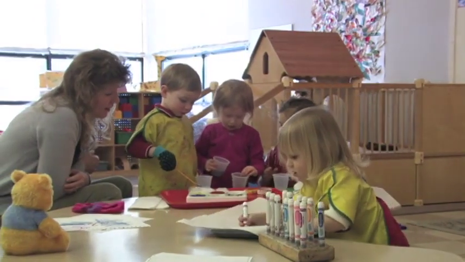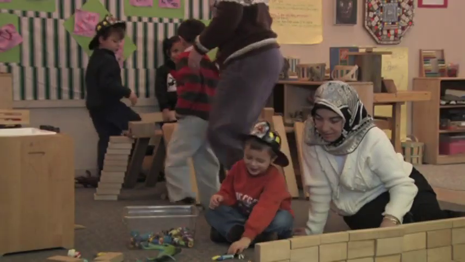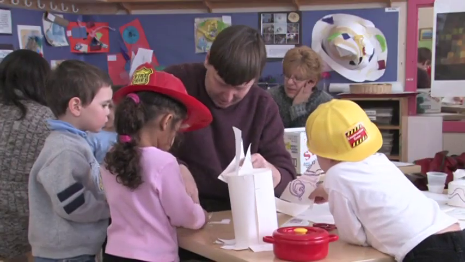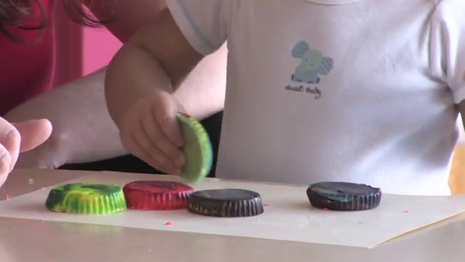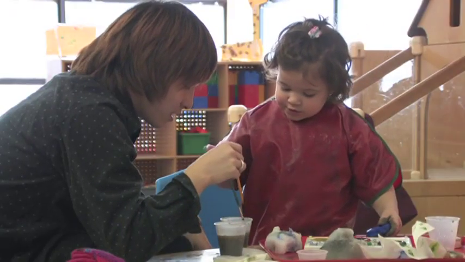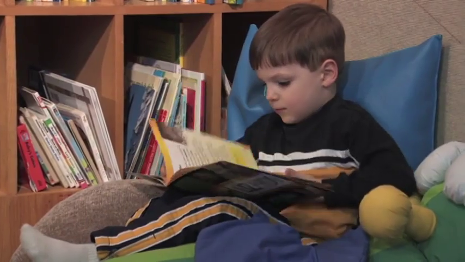There are countless ways for centers to design these environments. We have shown you a few and encourage you to consider others. We hope you enjoyed the tour.